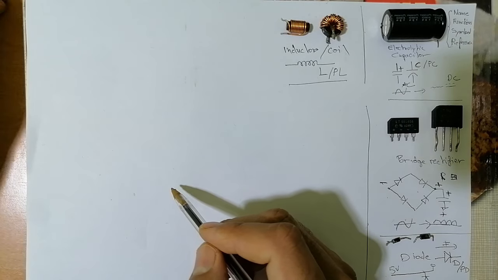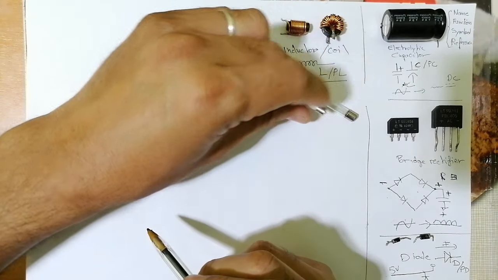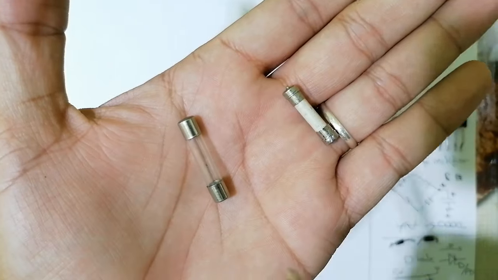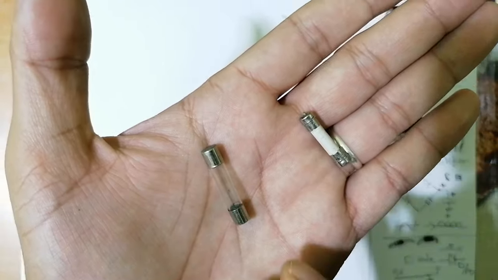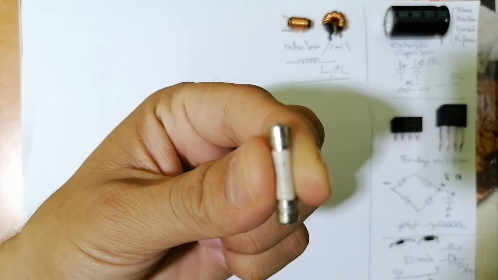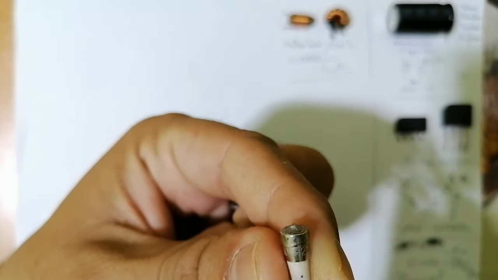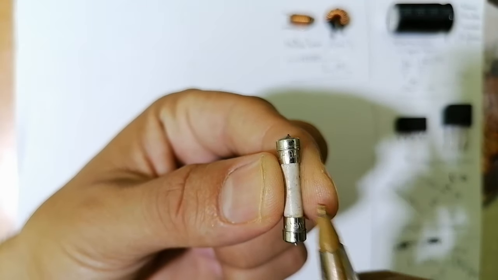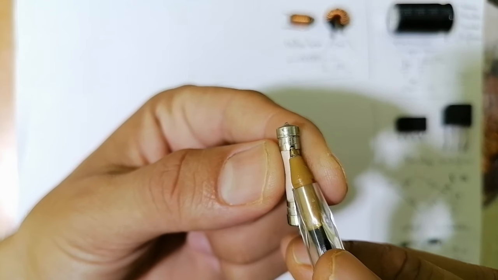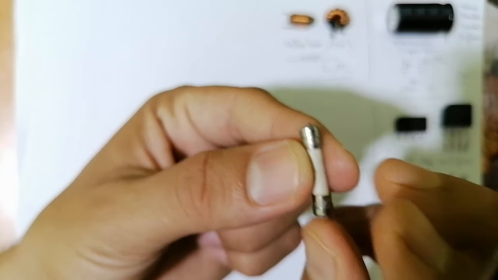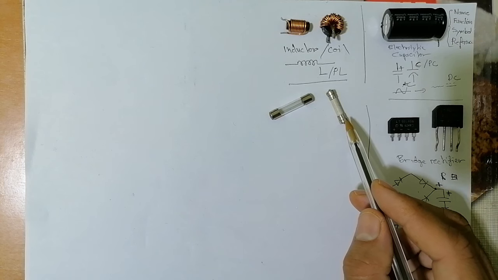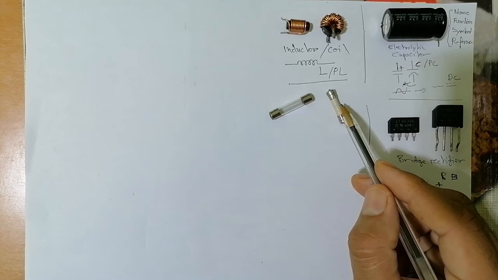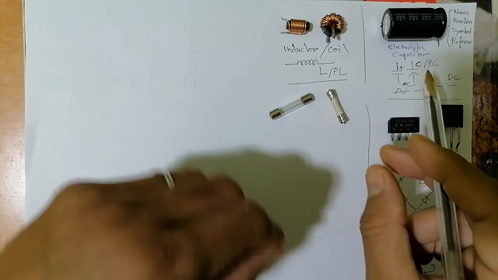So the next component, as you can see over here, is the fuse. This is basically a fuse. It contains a wire inside it. The fuse is used to protect the circuit from high voltage and high current. As you can see over here, we have 10 amps, 250 volts. So this fuse protects the circuit. The maximum voltage that can pass is 250 volt and 10 amps.